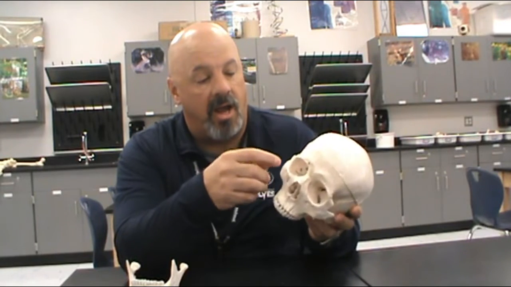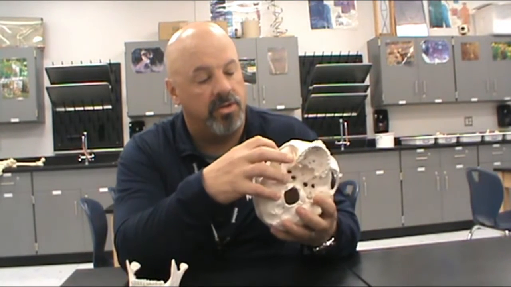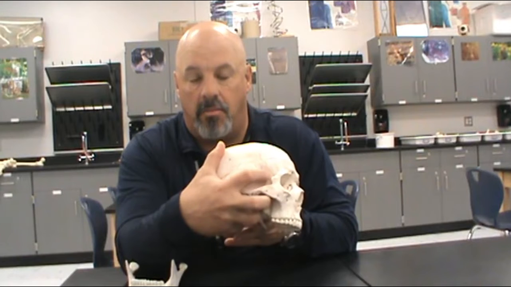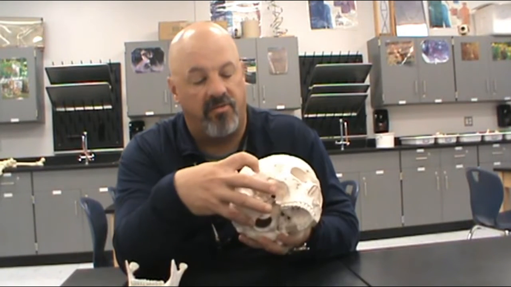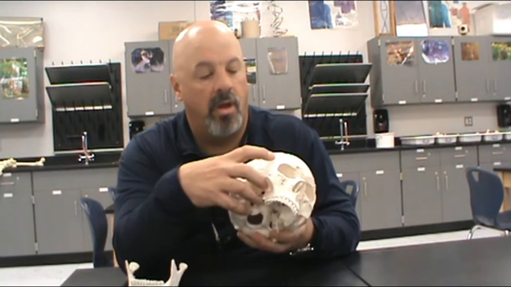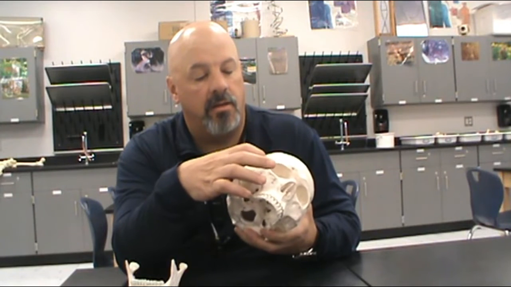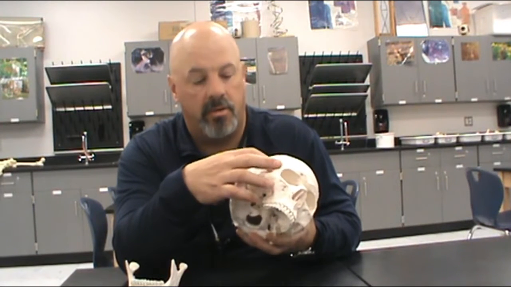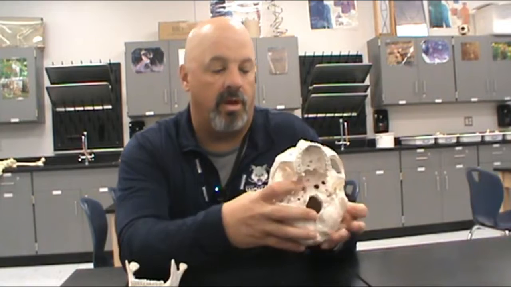And then you can also see the sphenoid here, behind the eye socket, right in front of the temporal and the piece of the zygomatic bone. So the sphenoid would be right here.